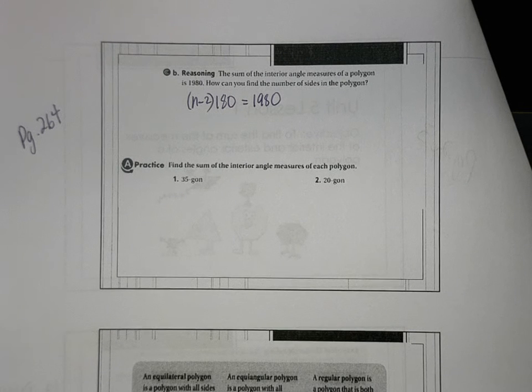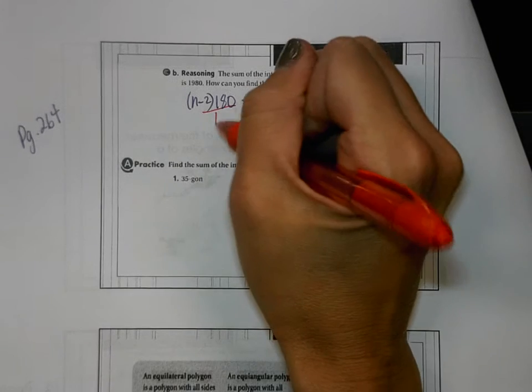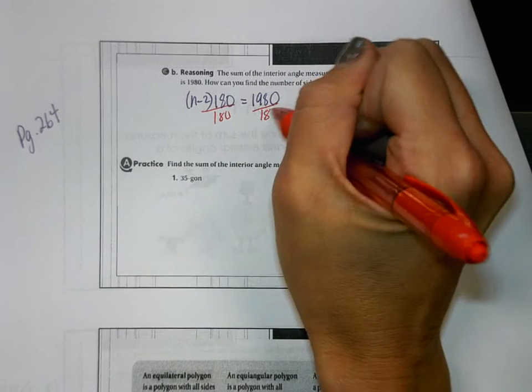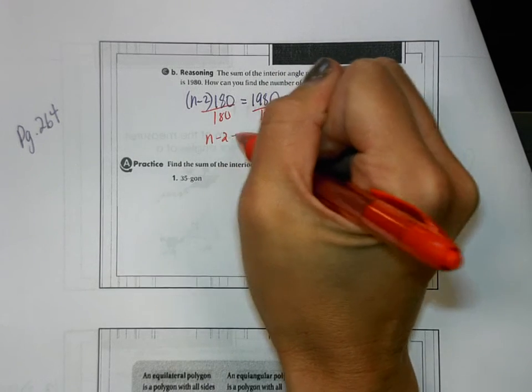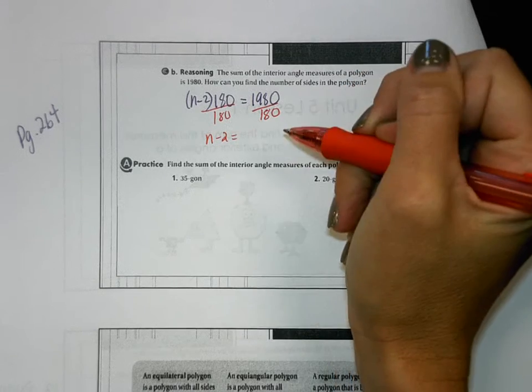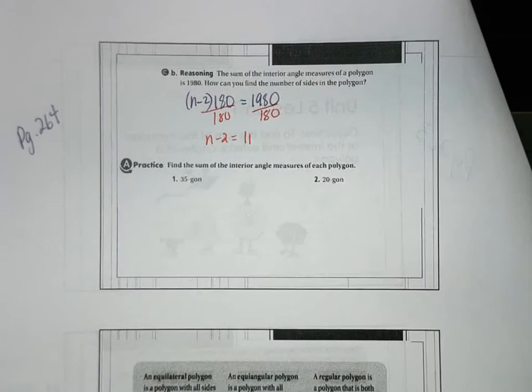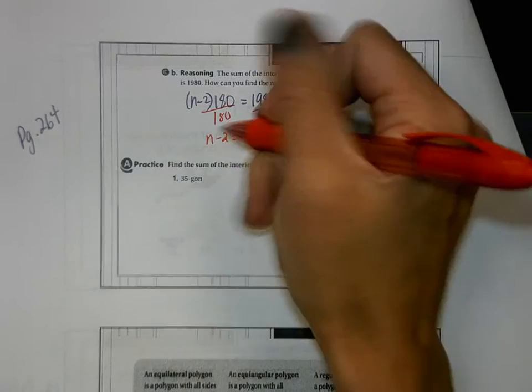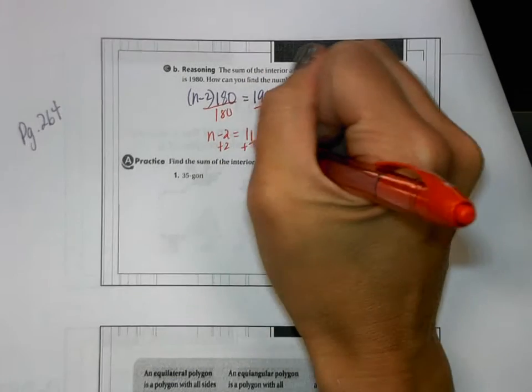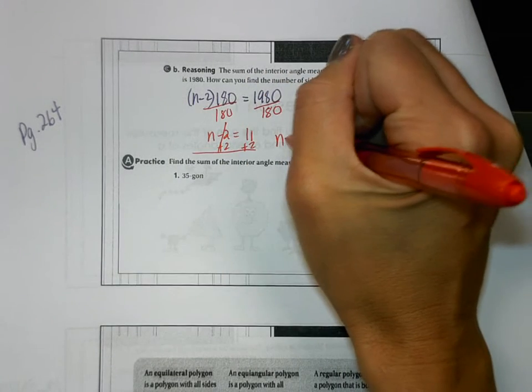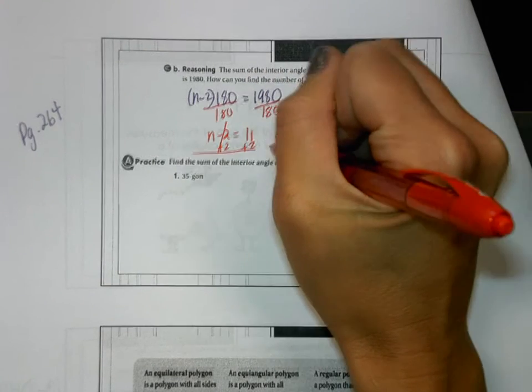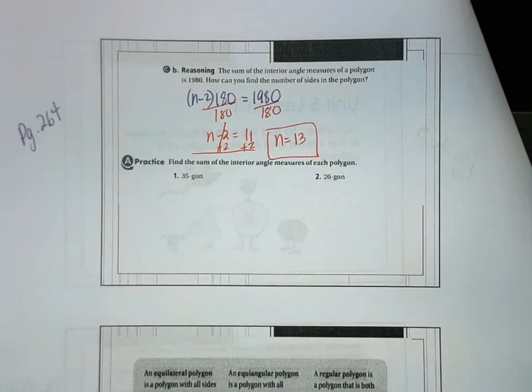Divide by 180? So if we divide by 180 to both sides, we have n minus 2 equals, and what did you guys get here? 11. And so in order to find what n is, we have to add 2 to both sides to get n equals 13.